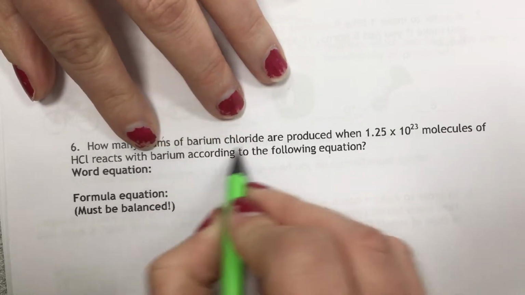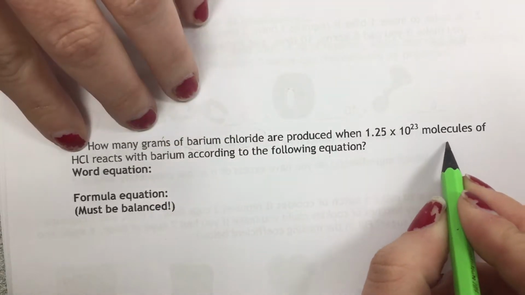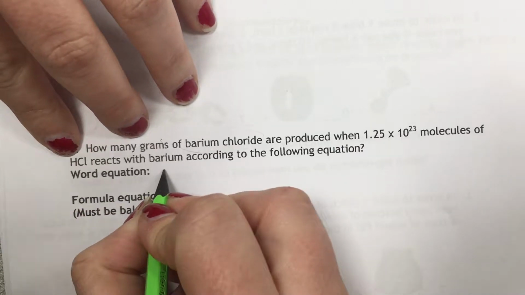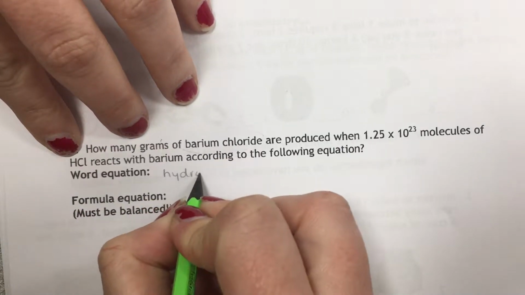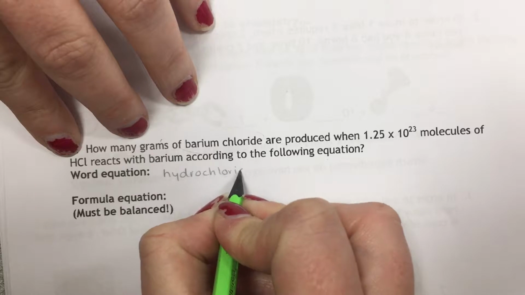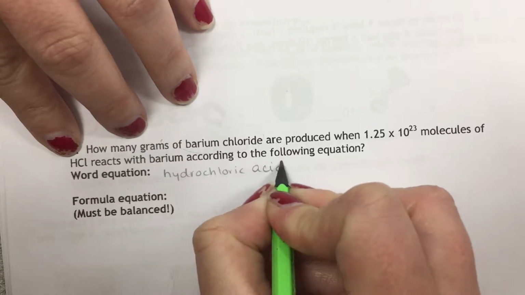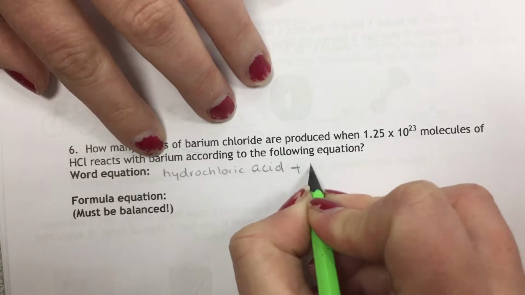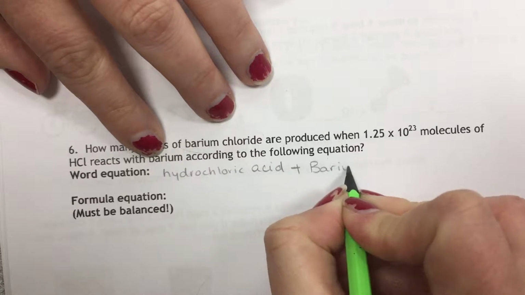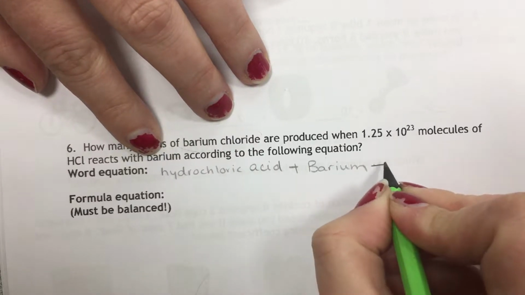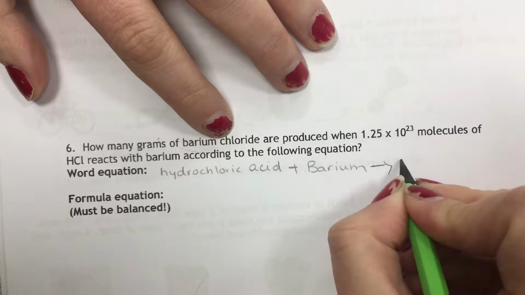So this will be our product when hydrochloric acid and barium react. So barium chloride.